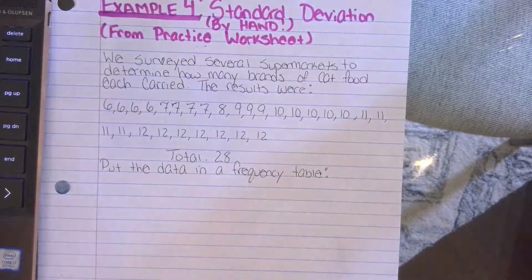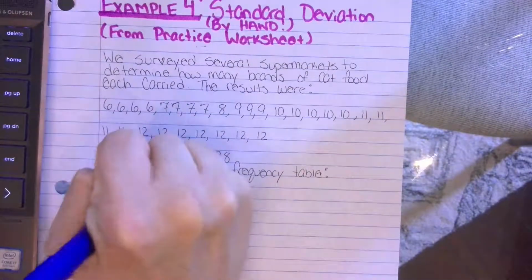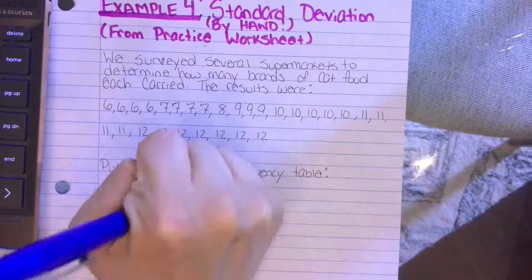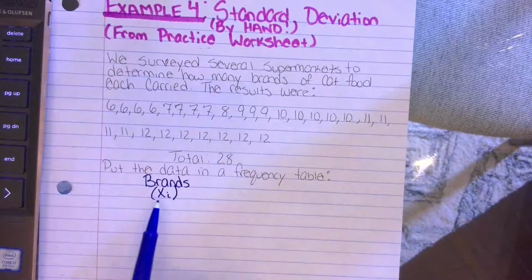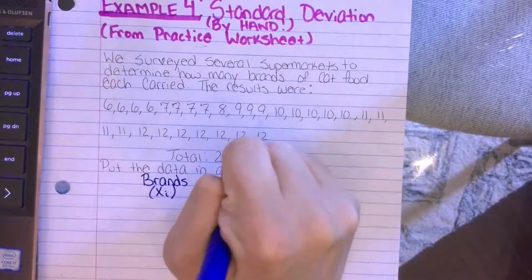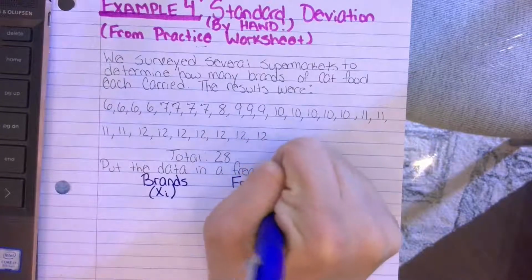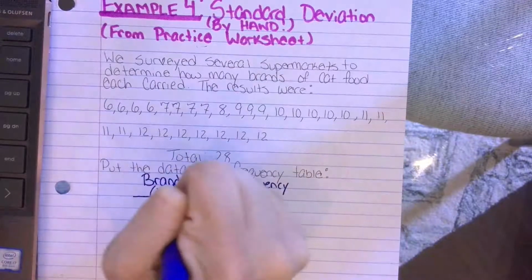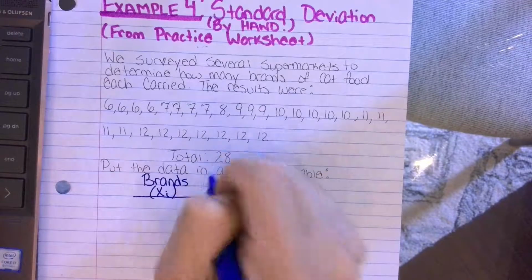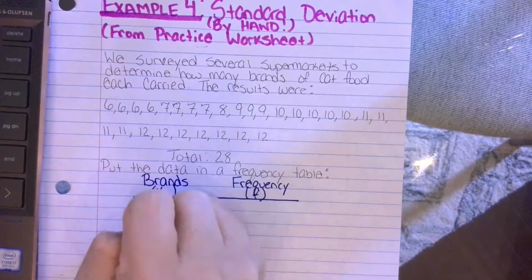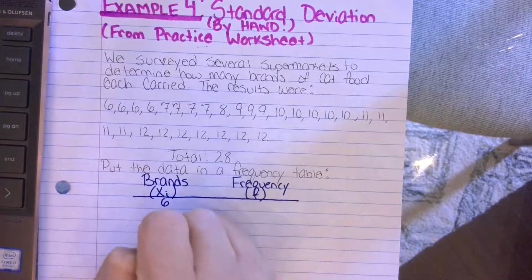So the first thing we're going to do is put the data into a frequency table. So I'm going to start with my brands, and I'm going to call this X sub i, just because the number of brands that we have is going to change. And then I'm going to have my frequency, which I'm going to have as lowercase f. And so when I do this, the number of brands that I have starts with 6 and increases up to 12.